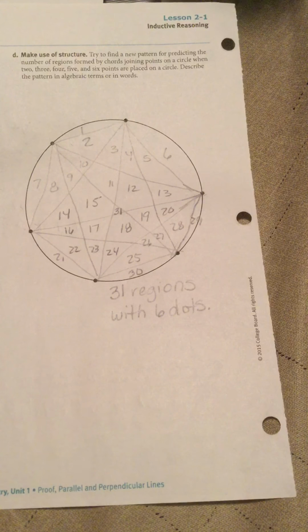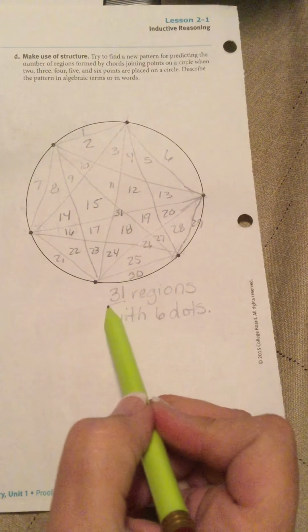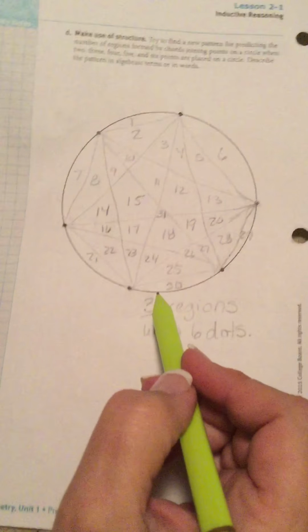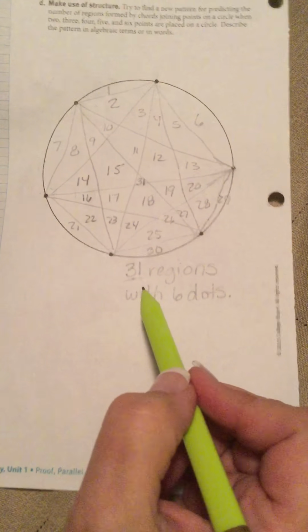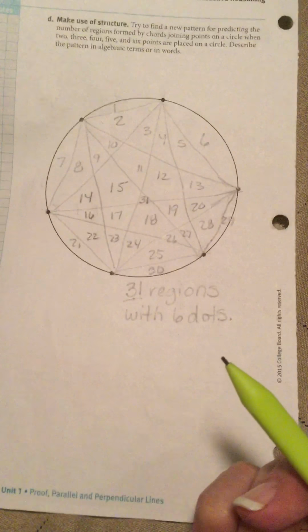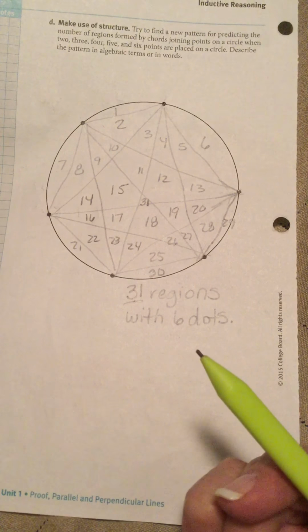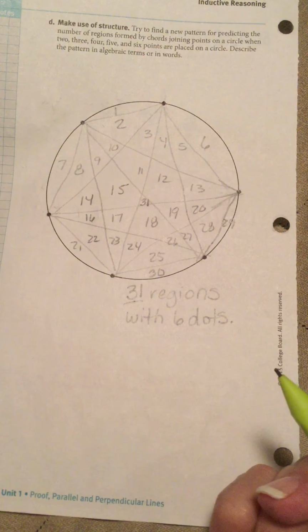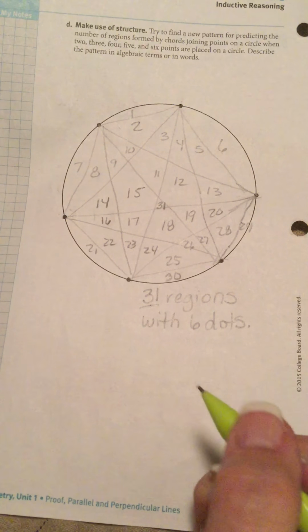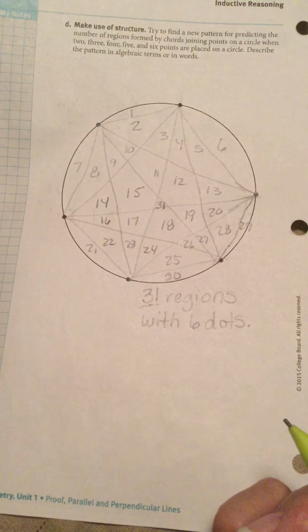And we end up being really surprised, no matter how many times you count it, that we only get 31 regions. So however many times we try, we'll only have 31 regions. So take the time you need to get that 6-pointed star done on page 16.